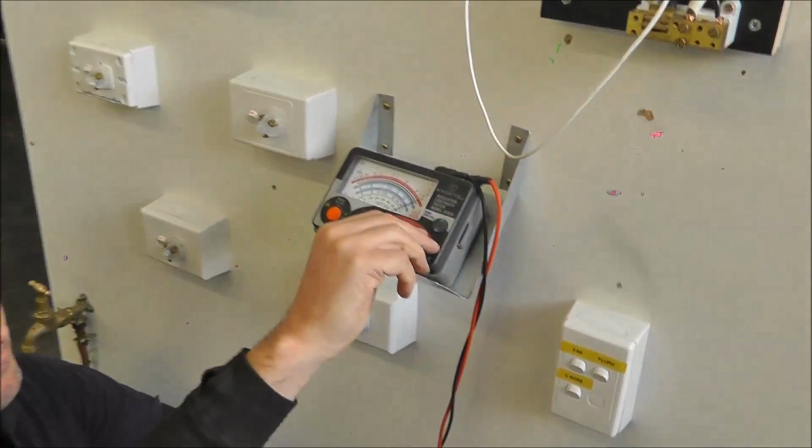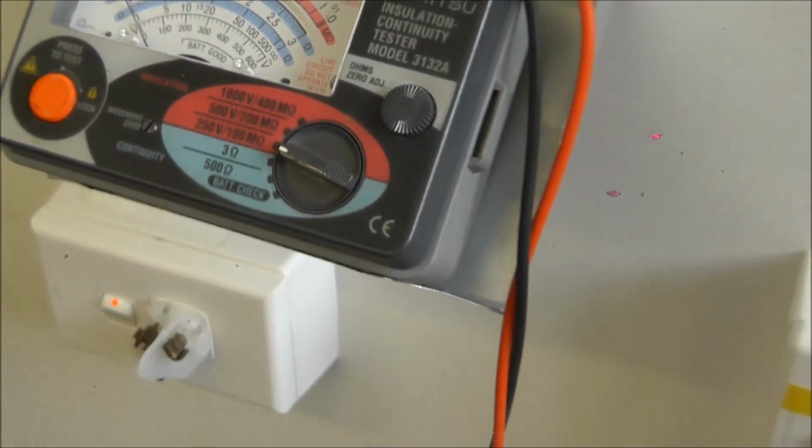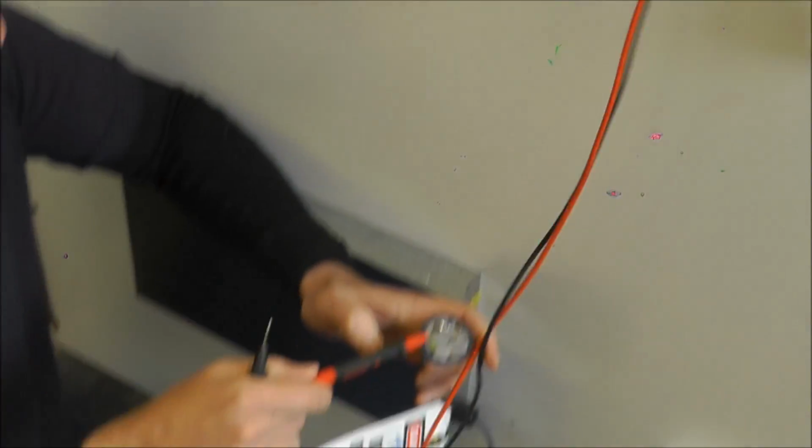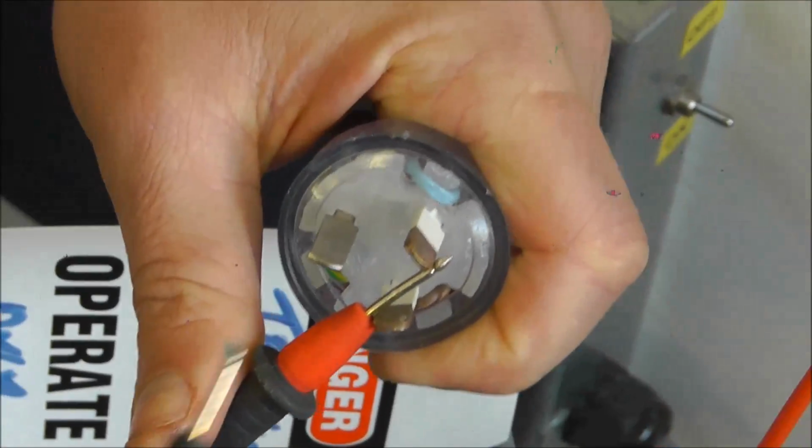Now IR over to 500. Now there's a couple of ways to do this. You're on 250, one more. Sorry, thank you. I'm down low. Okay, here I'm just going to join them up like that. You can get a clamp, clip. Just going to touch this together to make sure I've got full scale deflection there.